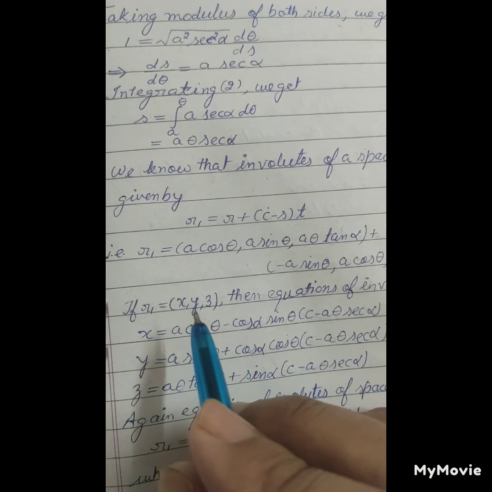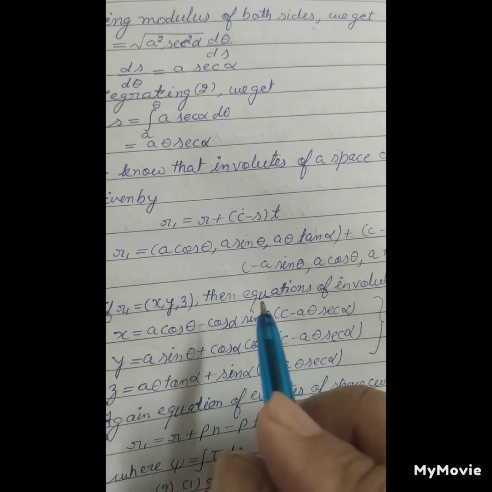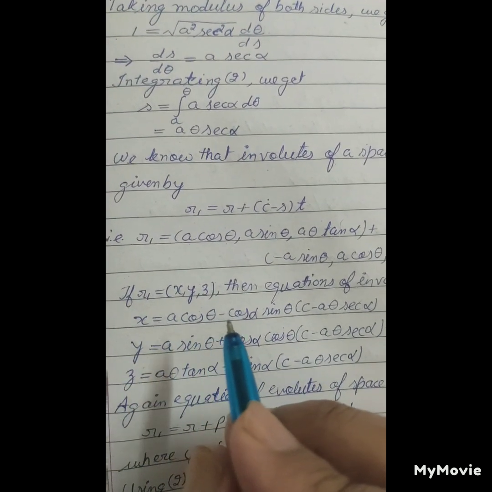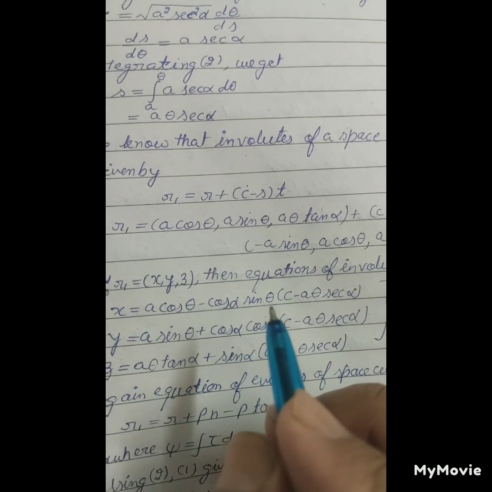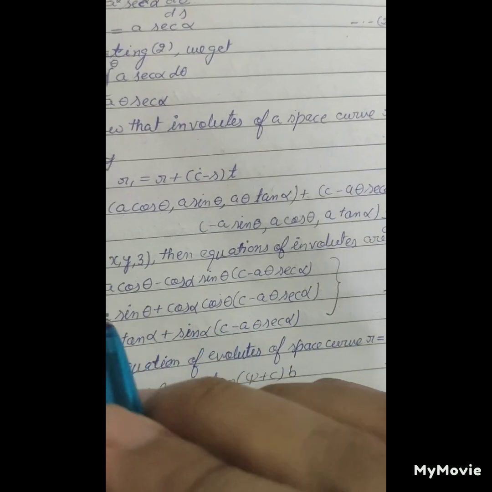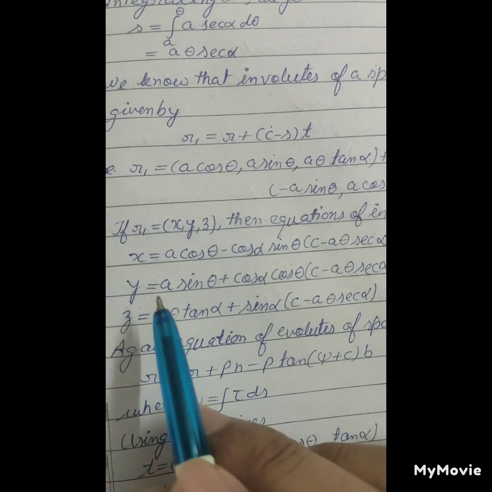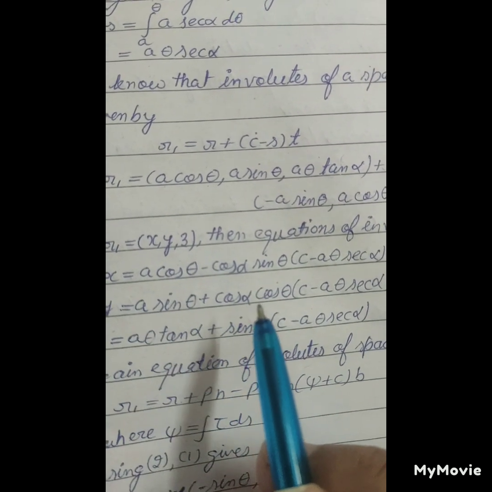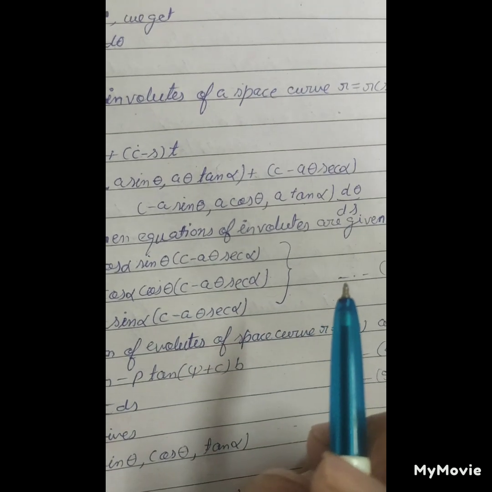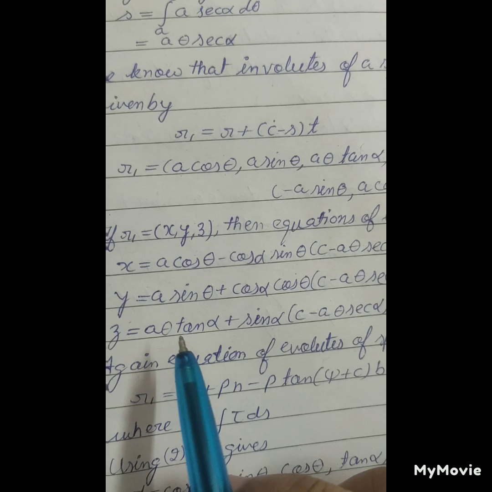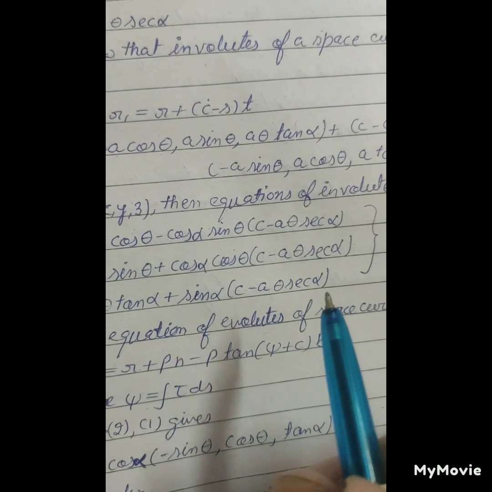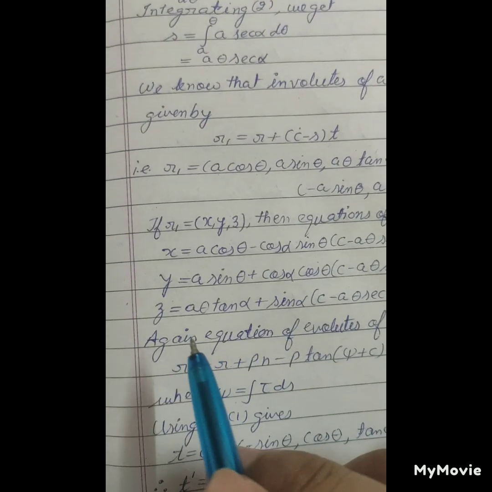If r1 equals (x, y, z), then the equations of the involute are given by x equals a cos θ minus cos α sin θ into (c minus a θ sec α), y equals a sin θ plus cos α cos θ into (c minus a θ sec α), and z equals a θ tan α plus sin α into (c minus a sec α), equation 3.